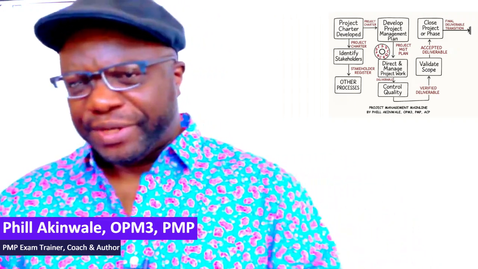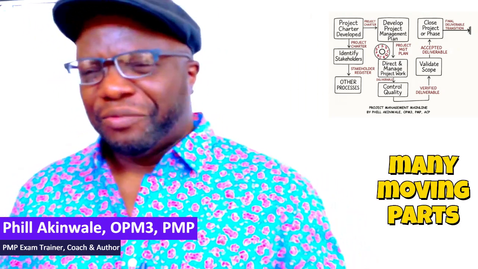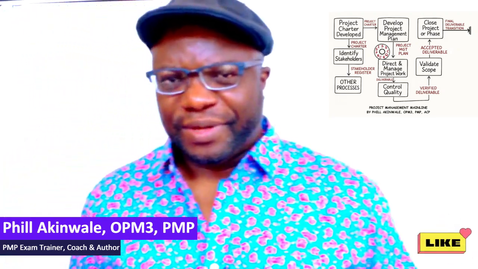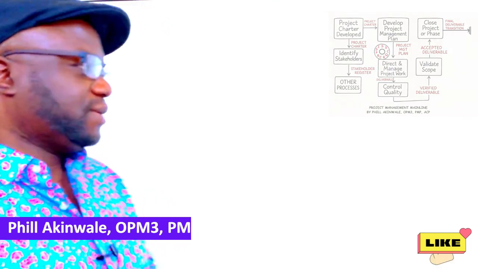This is where we're going to be taking a look at various aspects of project management and bringing everything together, making a 360 trip around project management, but making it very lean and mean. If you are getting ready for any professional exam, you probably realize that there are many moving parts. Well, this exercise is going to help us keep everything together in one cohesive whole. So let's go ahead and get started.